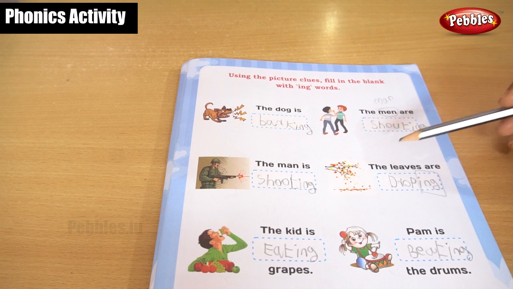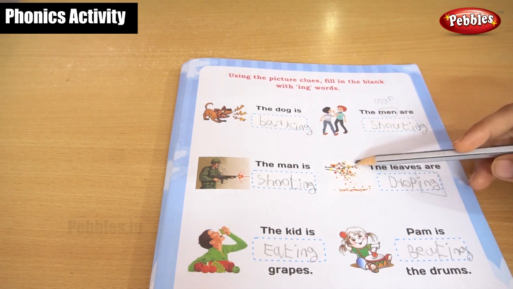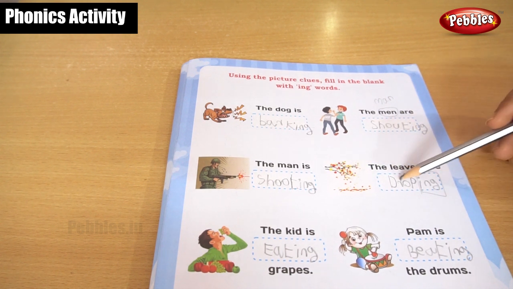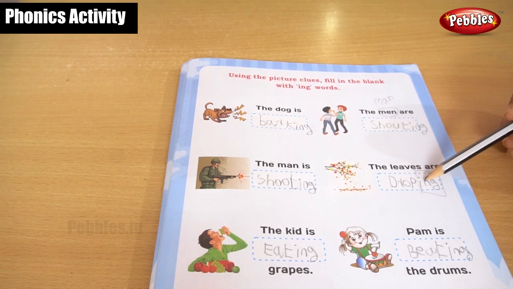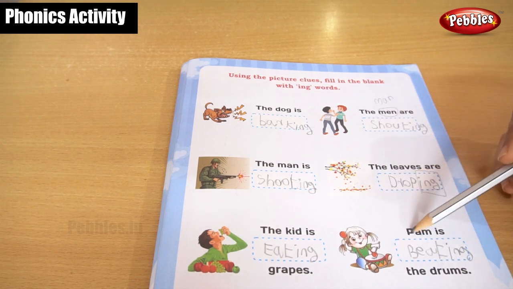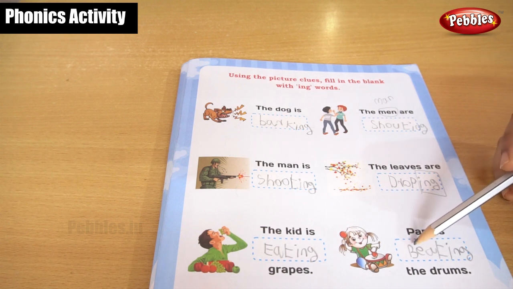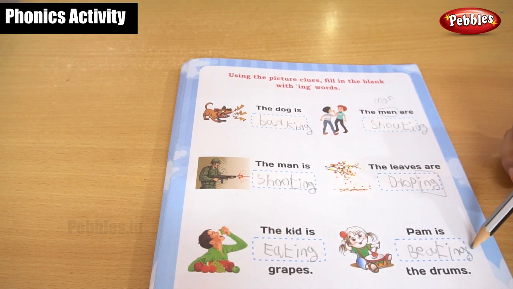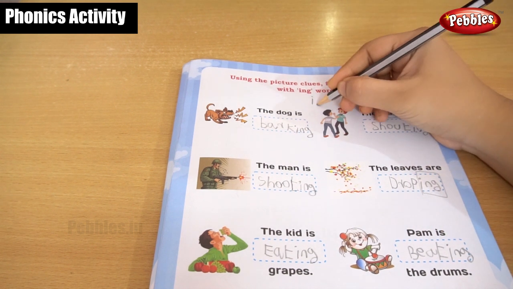Okay, let's see this picture. The leaves are dropping, isn't it? If the leaves get dry, then the leaves drop from the tree. You know it, isn't it? Okay, dropping. D-R-O-P-P-I-N-G, dropping. The drummer is beating the drums. B-E-A-T-I-N-G, beating.